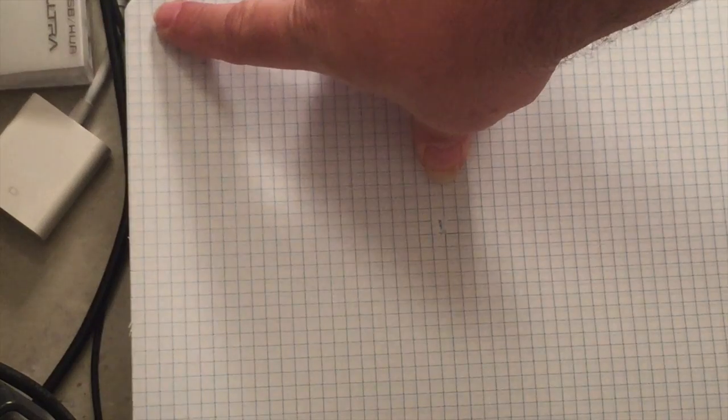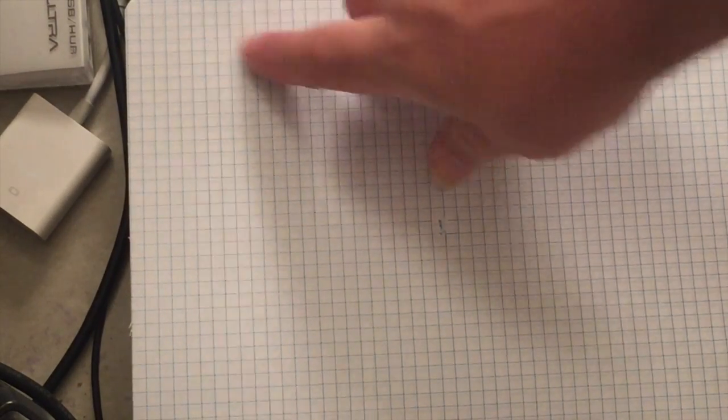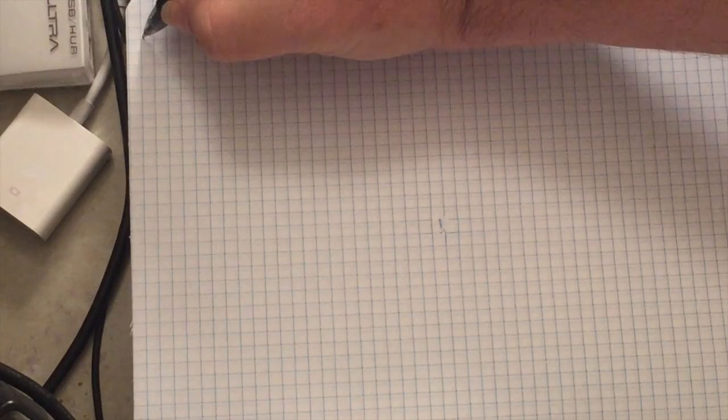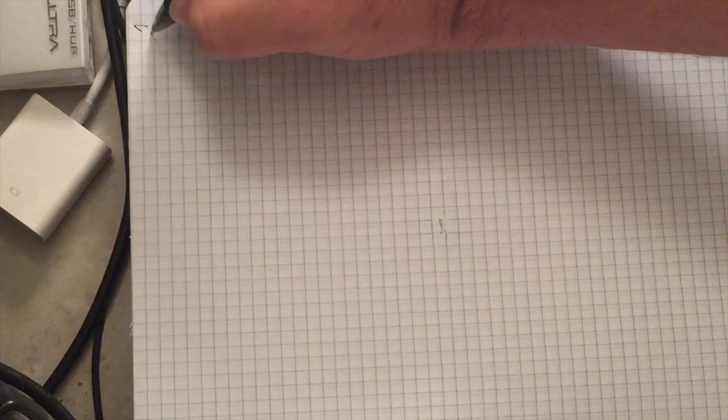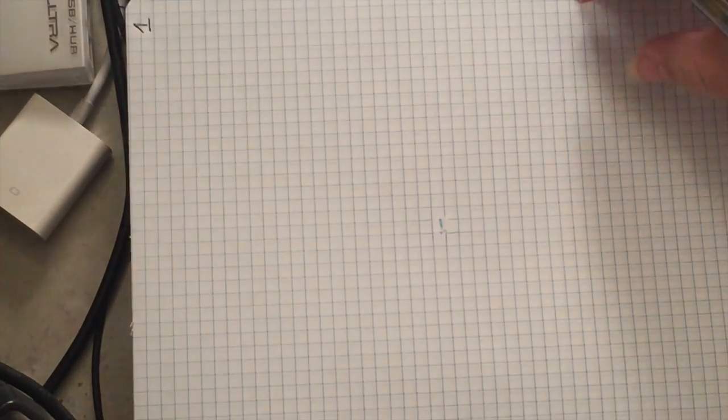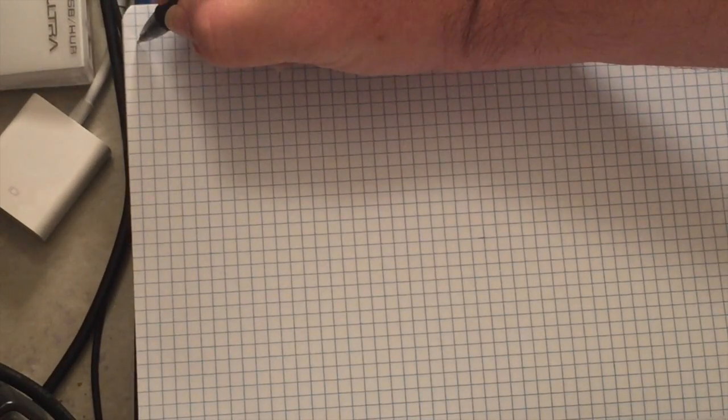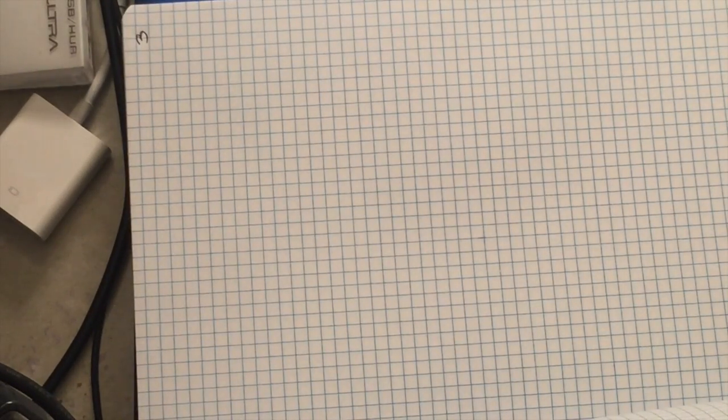The first thing we're going to do, if you open your notebook up, in the upper corner up here is where we start numbering our pages. Okay, and this page, of course, is going to be number 1. So you just write, kind of right up here in the corner somewhere, number 1. Okay, flip over to the next page, write number 3.